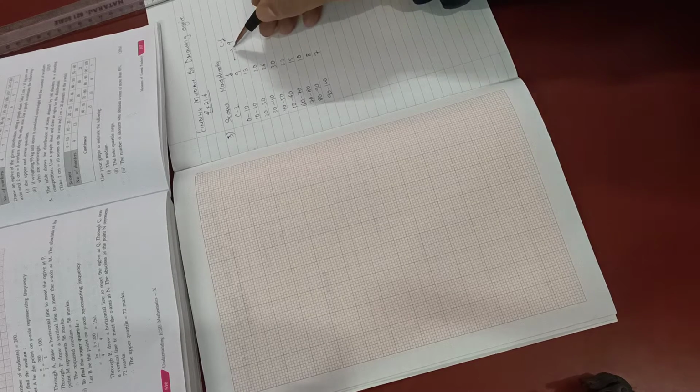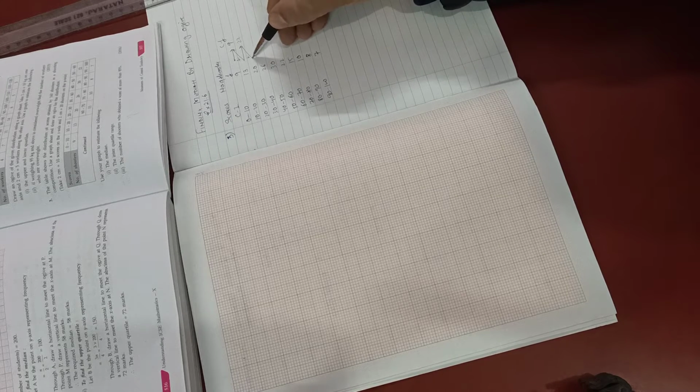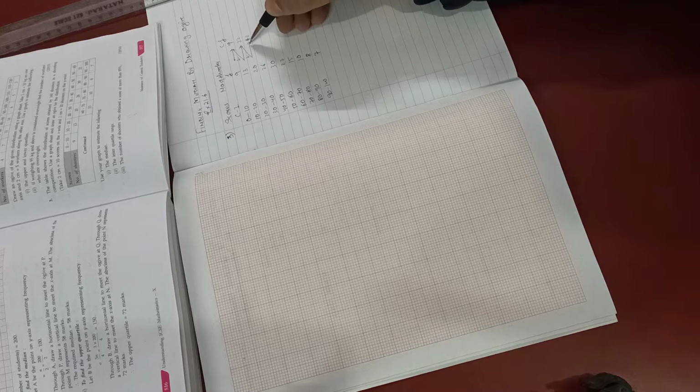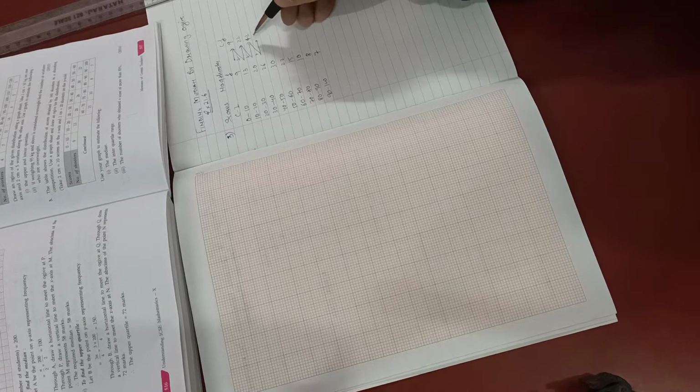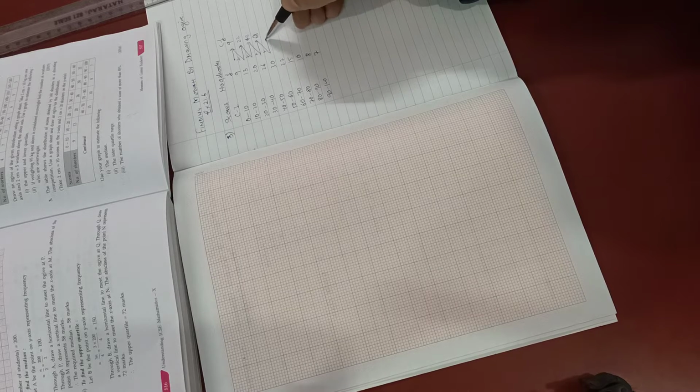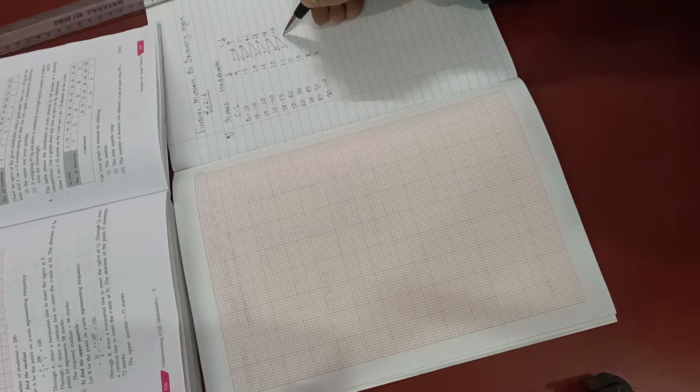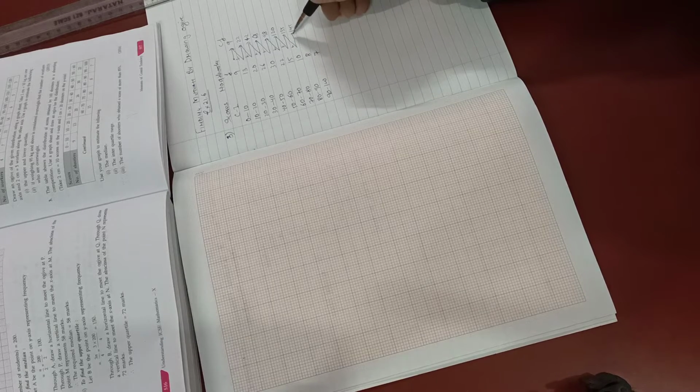We all know how to find the cumulative frequency. The first frequency is written same as it is. Then we add the other one. So 9 plus 13, that is 22. 22 plus 20, 42. 42 plus 26, 68. 68 plus 30, that is 98. 98 plus 22, that is 120. 120 plus 15, 135. 135 plus 10, 145. 145 plus 8, 153.